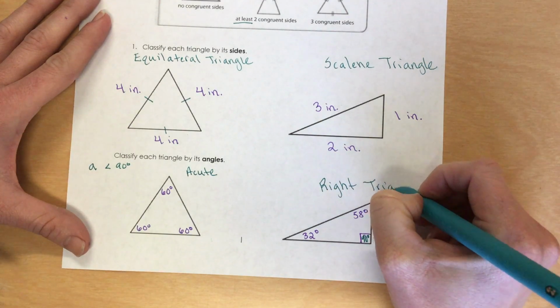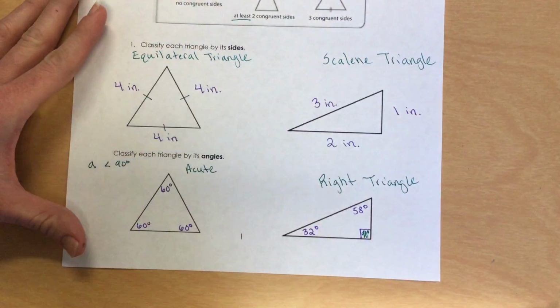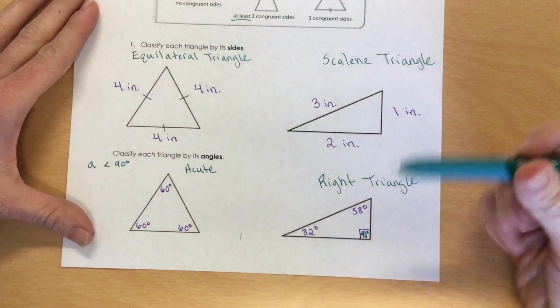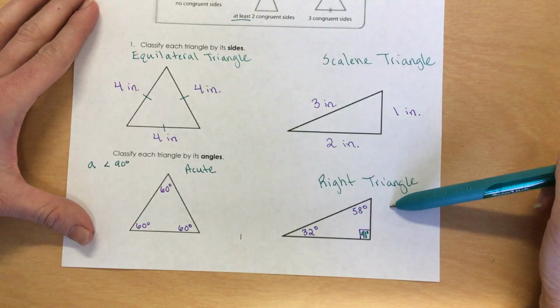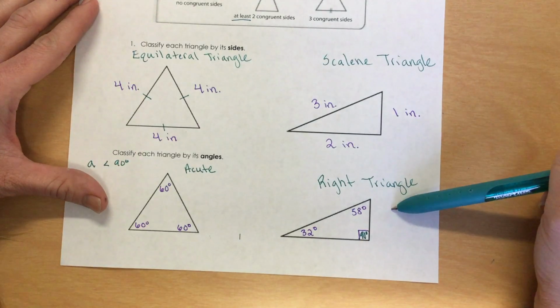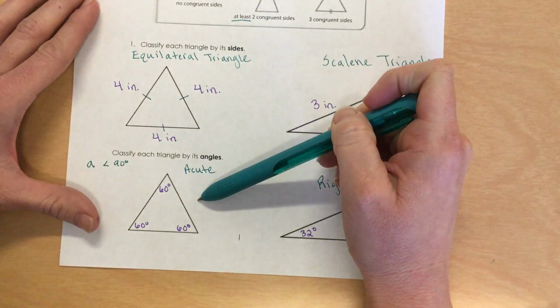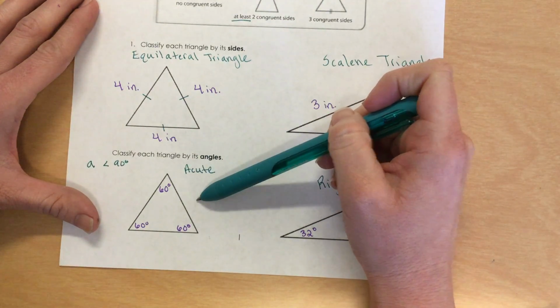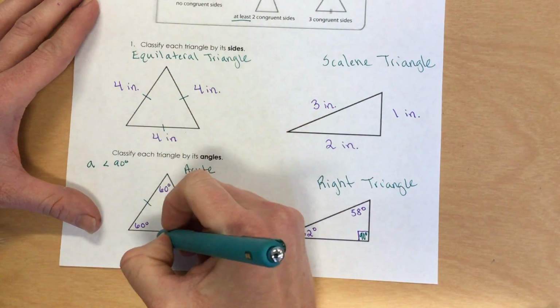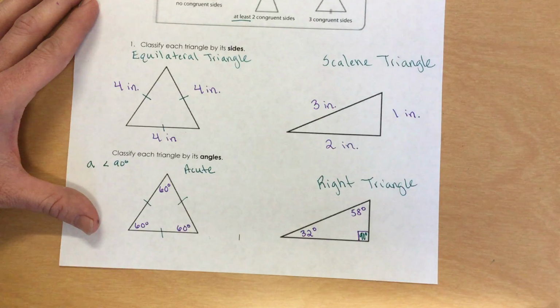Okay, can you classify a triangle by its sides and angles at the same time? Yes, you can. Okay, so this triangle is a right triangle and a scalene triangle. It's both. Okay, and the same with this one. This one is also an equilateral and an acute because it has the same sides. My sides are all equal, okay, and my angles are acute.